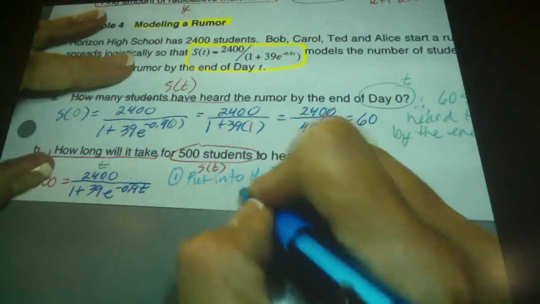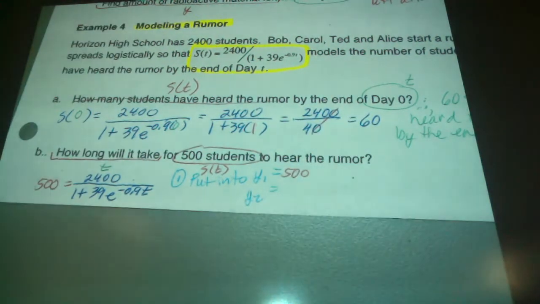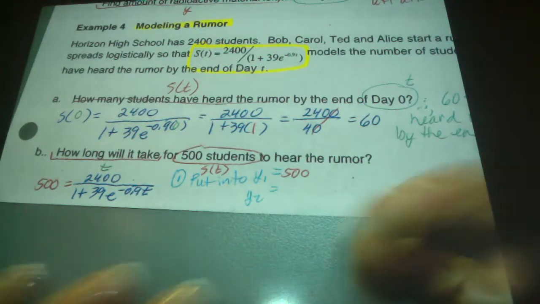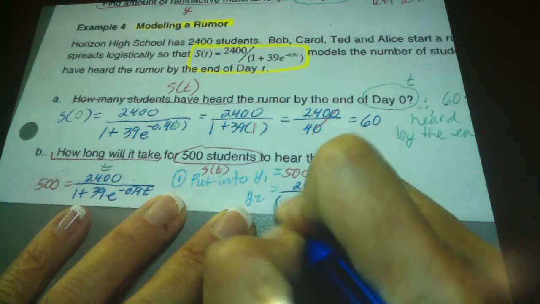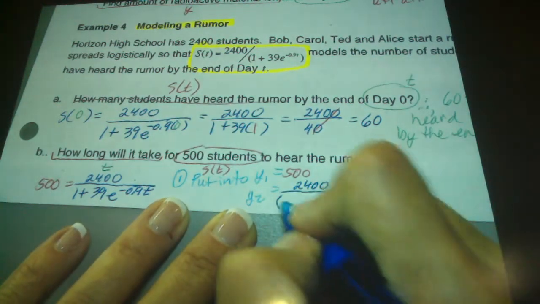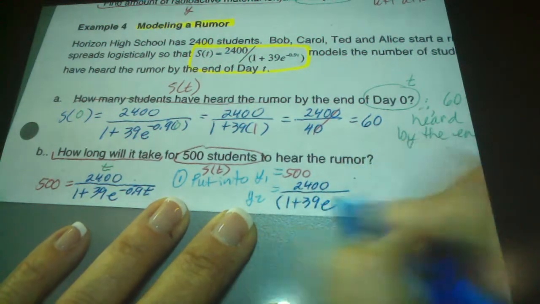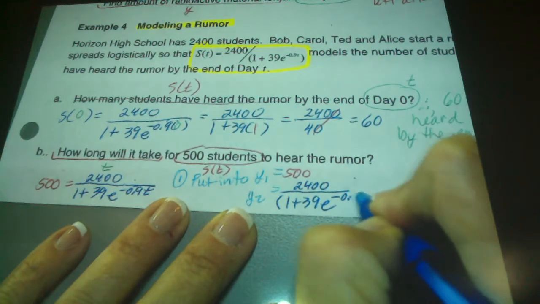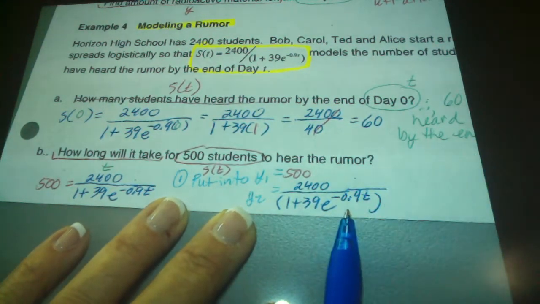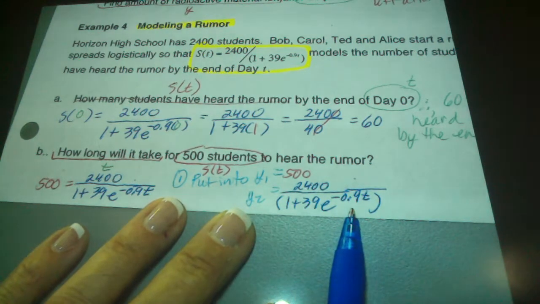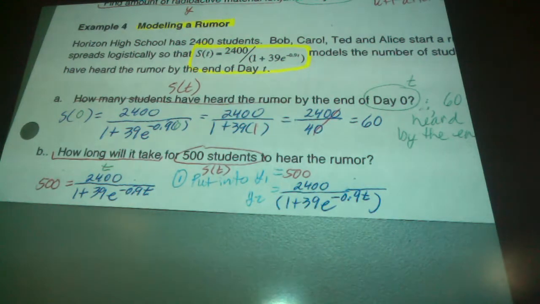And then you're going to put into your calculator into y sub 2, the next one down, the right side, but be really careful how you input it. You're going to put 2,400 divided by, make sure that denominator is in parentheses, 1 plus 39e to the negative 0.9t. Now some of you may have to have a second set of parentheses here for the exponent if you're using an older calculator. You're going to put 2 sets of parentheses. So you're going to put those into their separate spots.